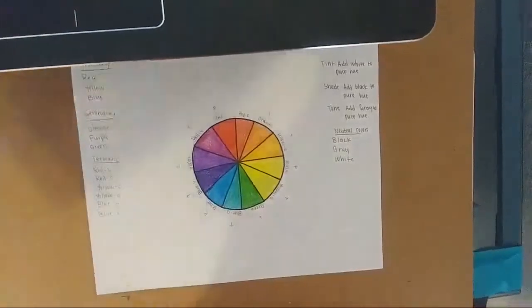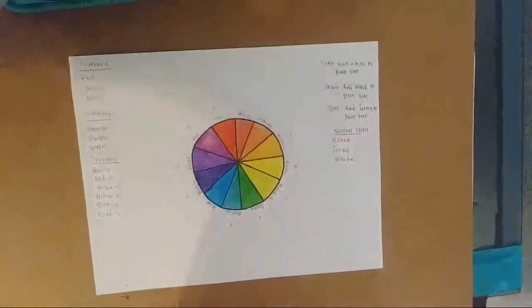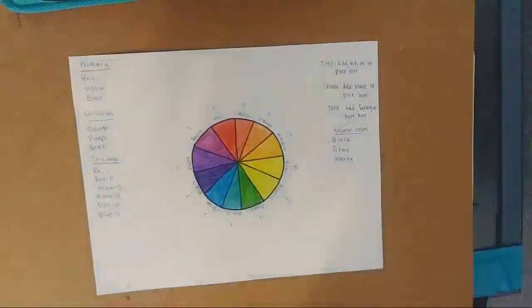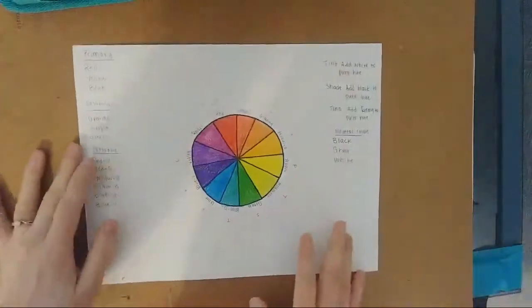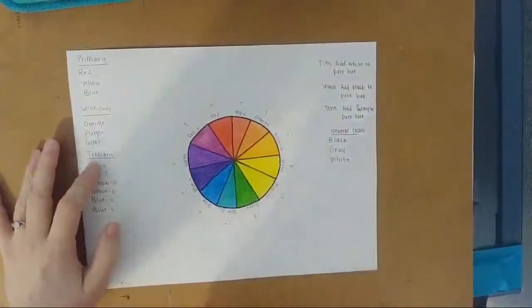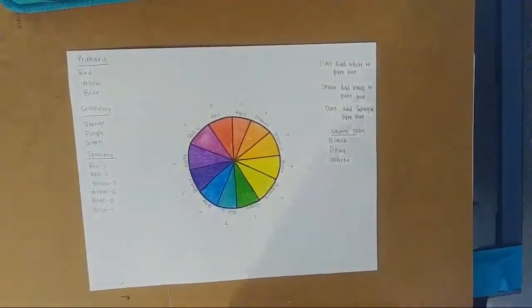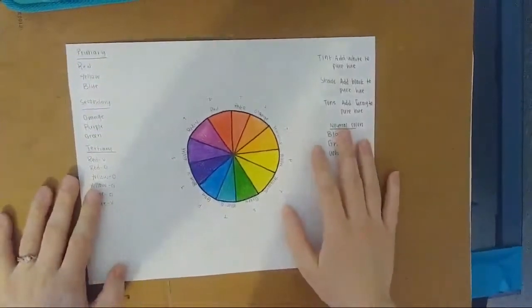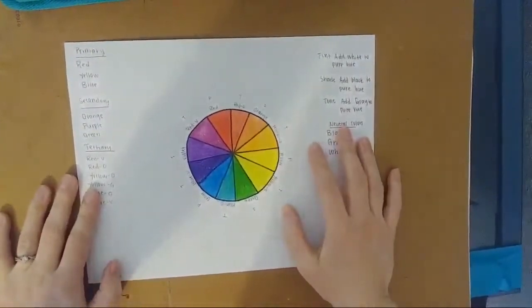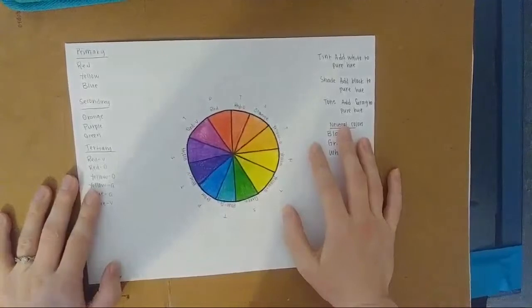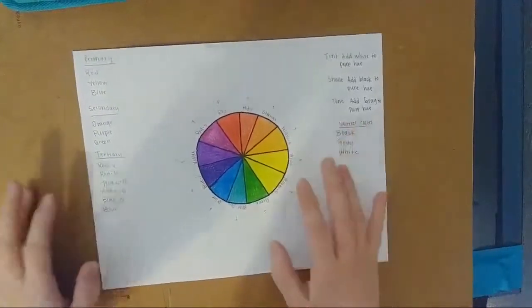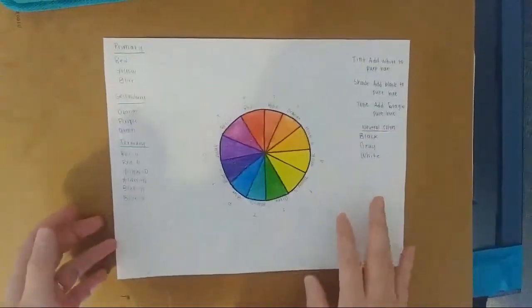Hello, everyone, and welcome. Today, I wanted to talk about color theory 101 because I think that a lot of people have questions on how to pick good colors, whether they're coloring or painting or using pencil, like color pencil media, or any kind of color media.